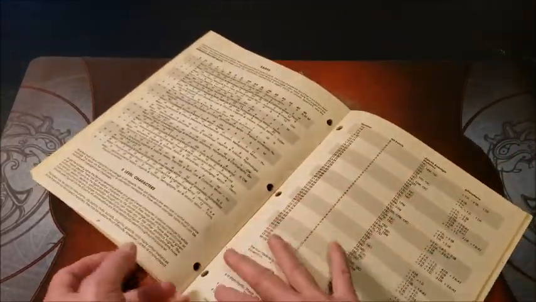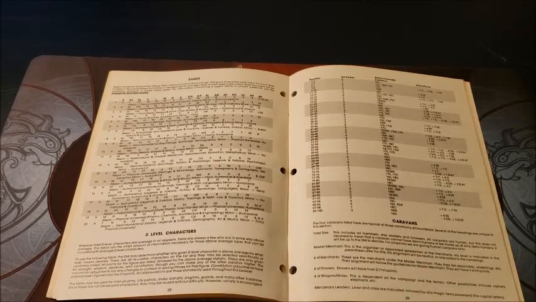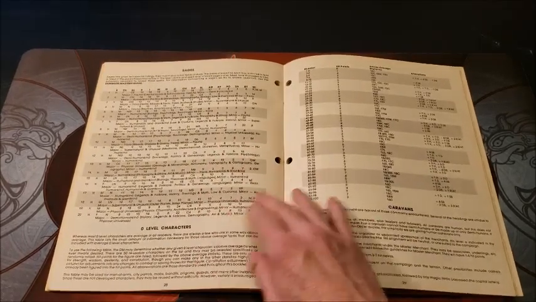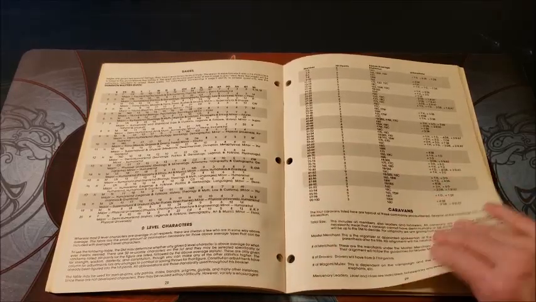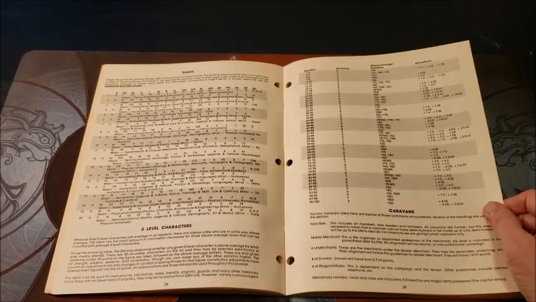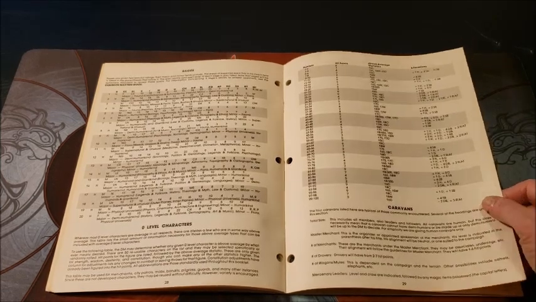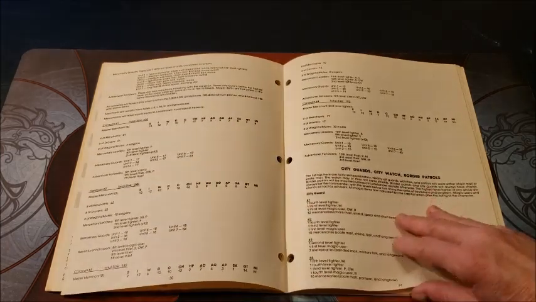And then sages. Sages are mentioned in detail in the Dungeon Master's Guide, but here's an actual breakout of sages. And then on the companion page, we get 0 level characters. So you can have some 0 level characters and maybe what they do. Caravans. The composition of a caravan can be very easy to make up using these charts.